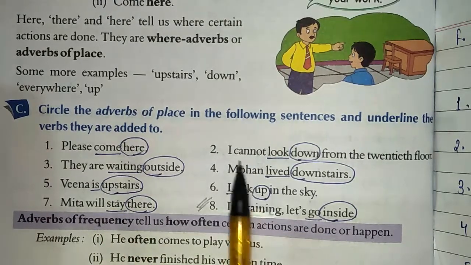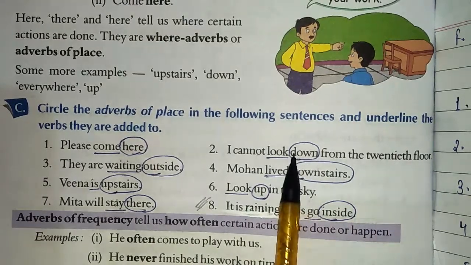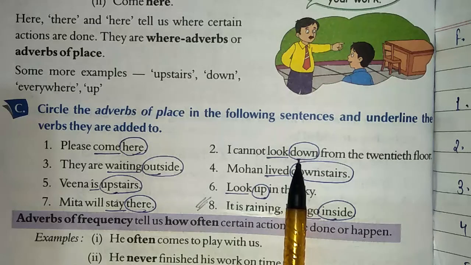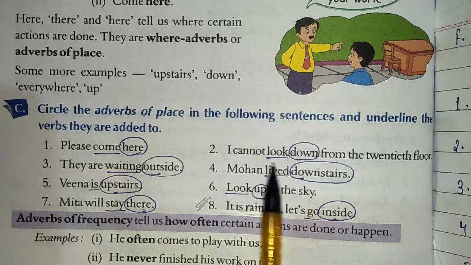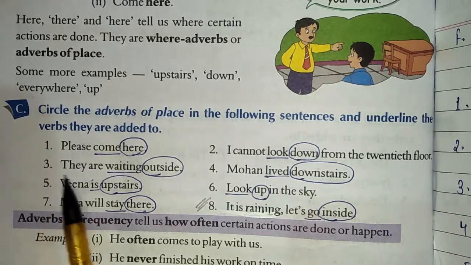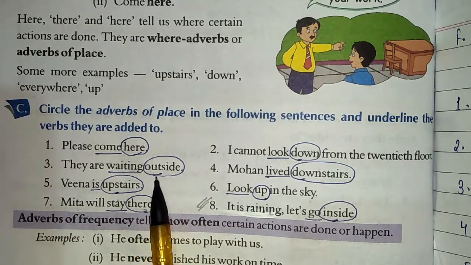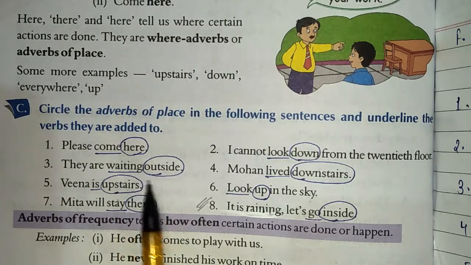Second sentence, I cannot look down from the 20th floor. Here adverb is down because it is giving the answer of where an action takes place. Okay, and verb is look, so underline it. In the third sentence, they are waiting outside. So outside is adverb of place because it is giving the answer of where, and this is modifying the verb waiting, so you have to underline this.